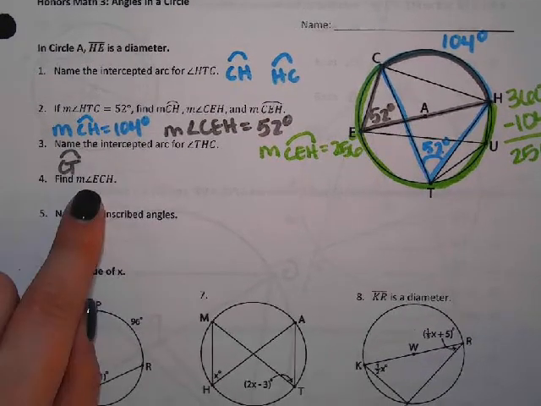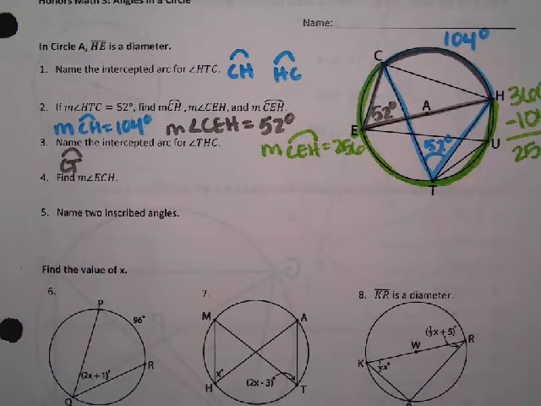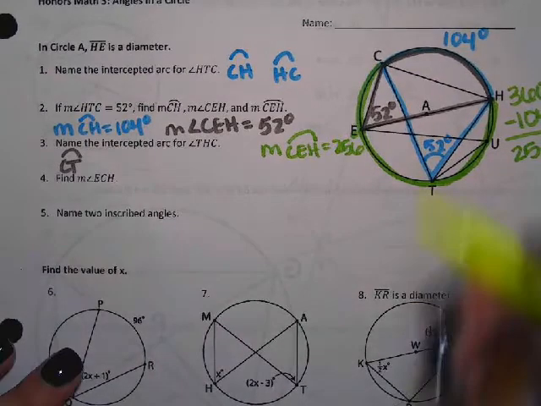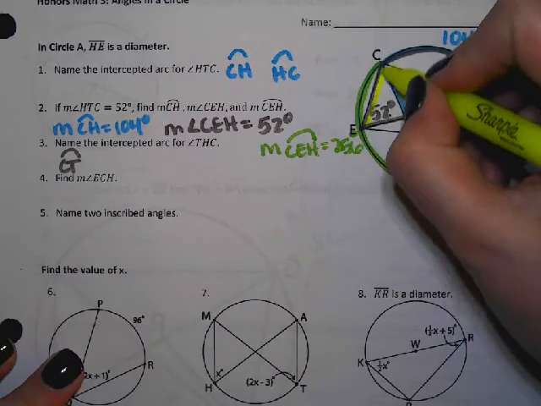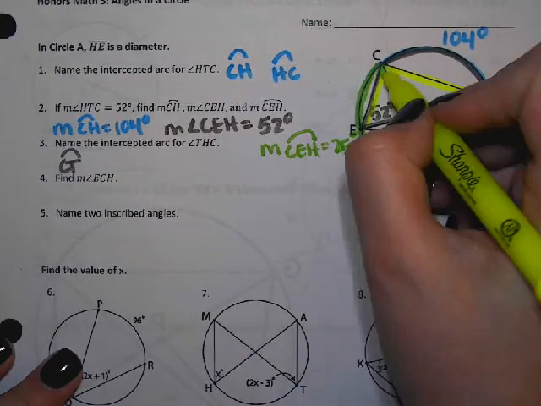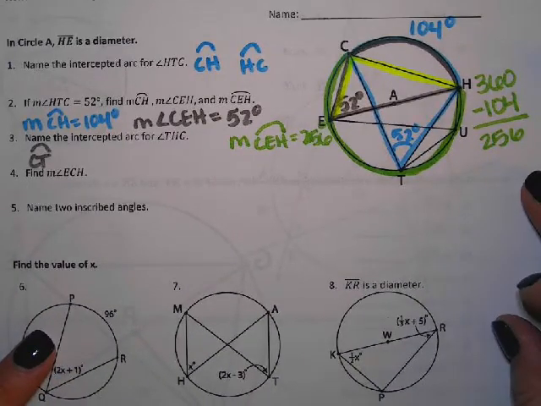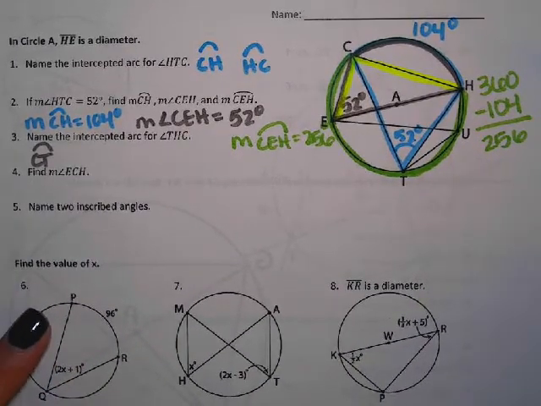Okay, find the measure of ECH. Go ahead and see if you can find the measure of ECH. So we're going to draw ECH and see if we can figure out that angle.